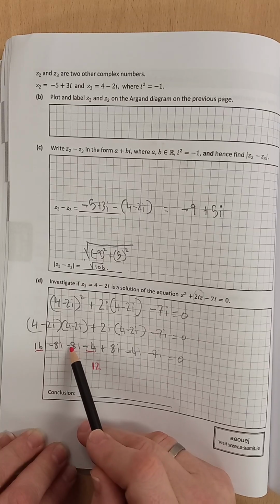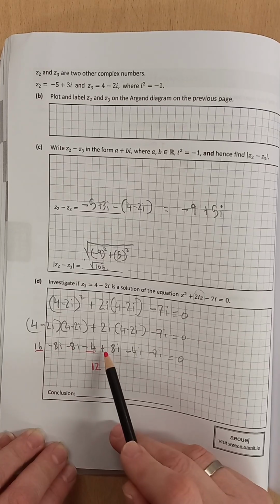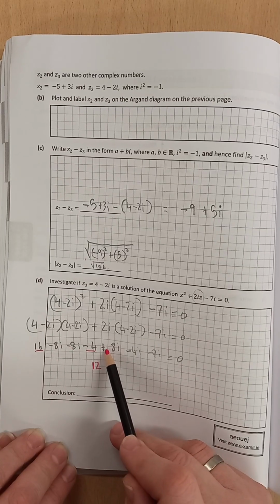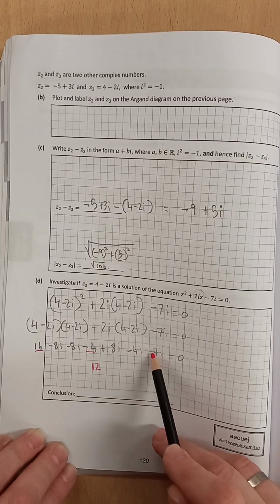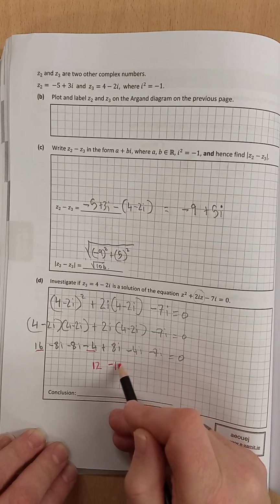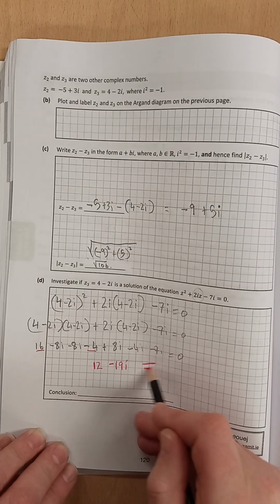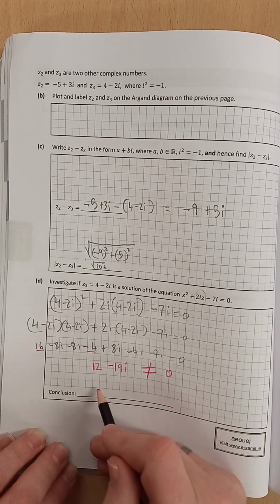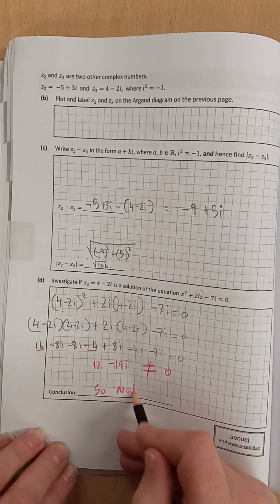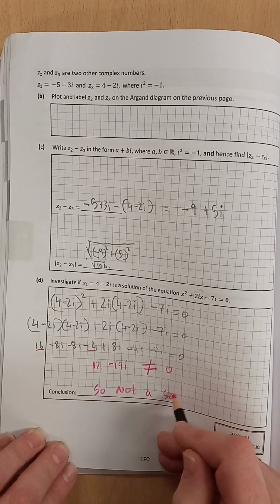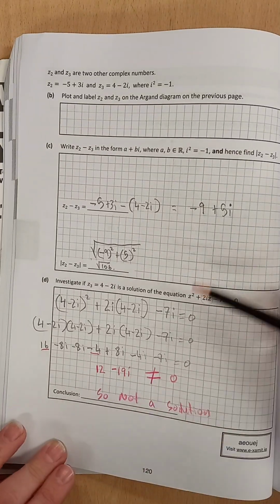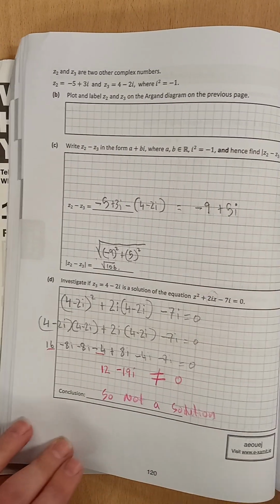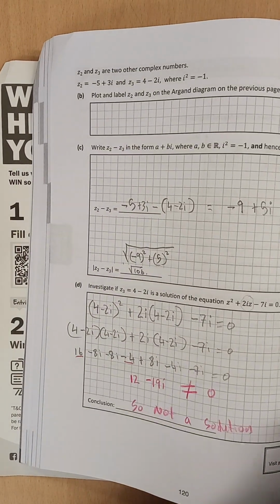Minus 8 and another minus 8 is minus 16. Plus 8 gives you back to minus 8. Take away 4 is minus 12. Take away 7 is minus 19. And that's not equal to 0, so not a solution. Okay, now that's probably one of the hardest ones you can come across. Okay, so I'm going to show you another one.